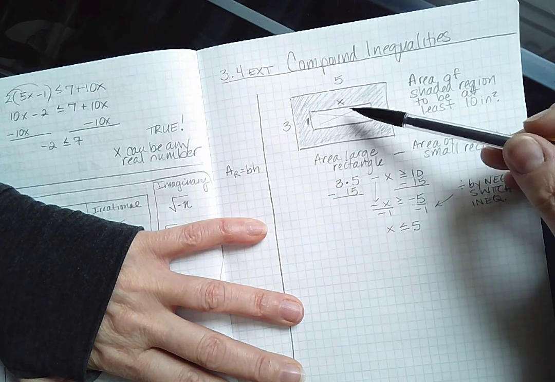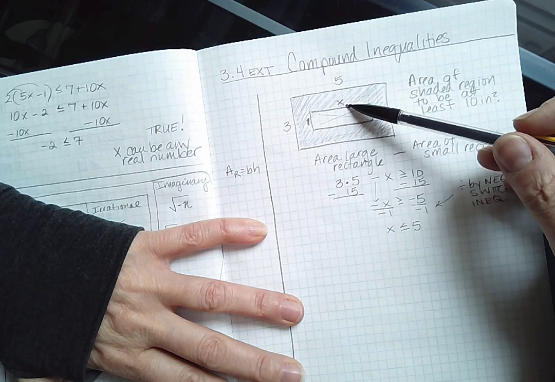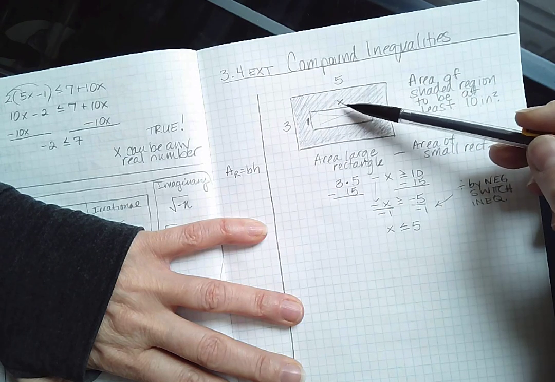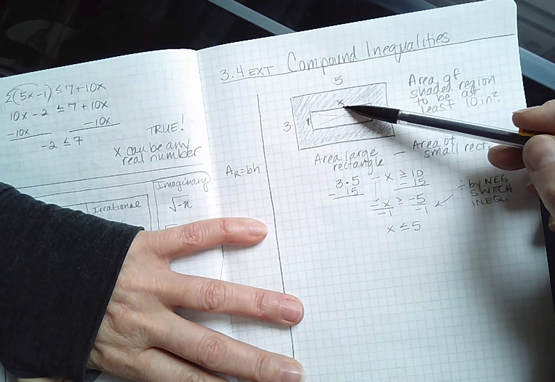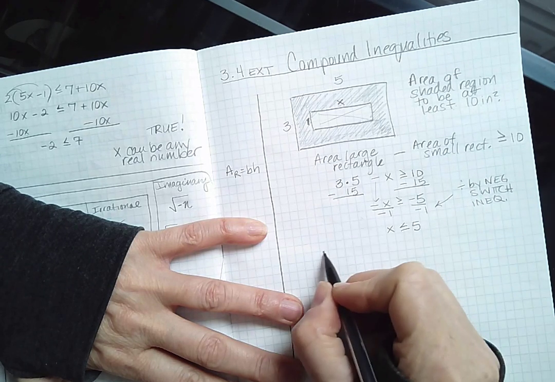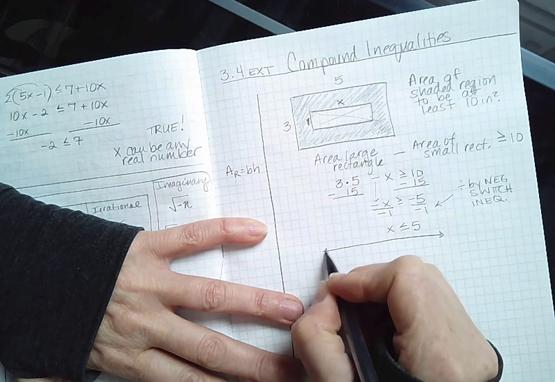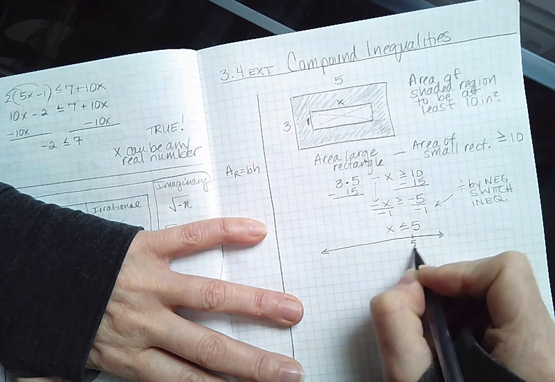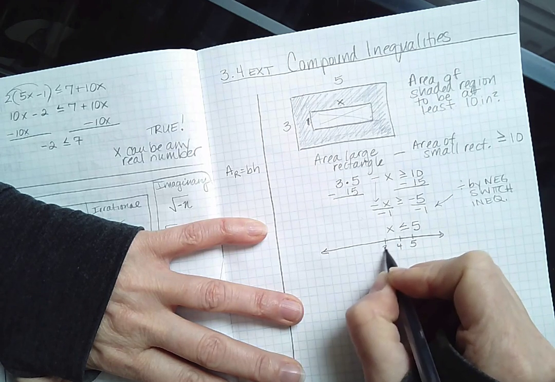But my question to you is, if that x were 0, would I still have a rectangle? So if I look at all these x's that are less than or equal to 5 on a number line, so here's 5, 4, 3.